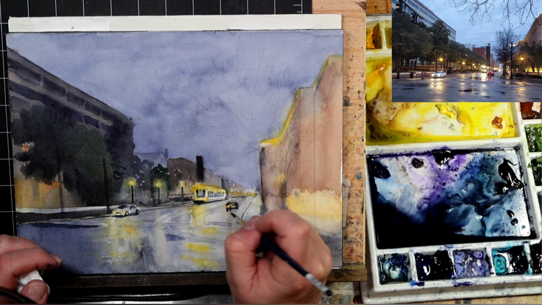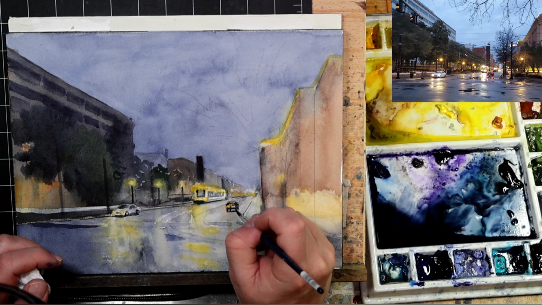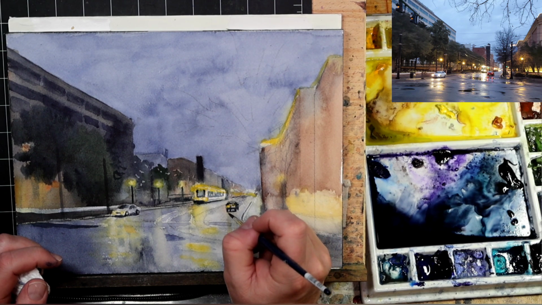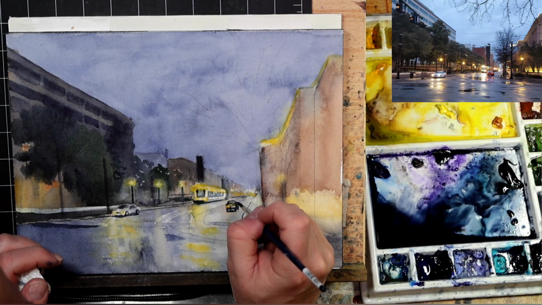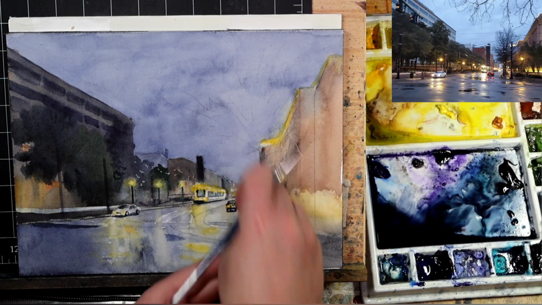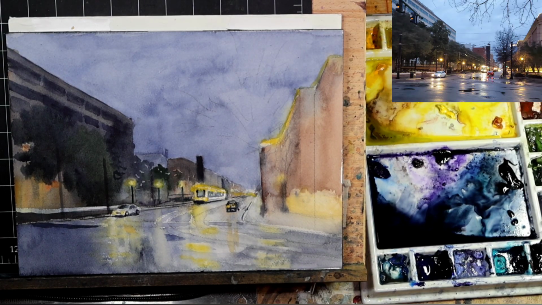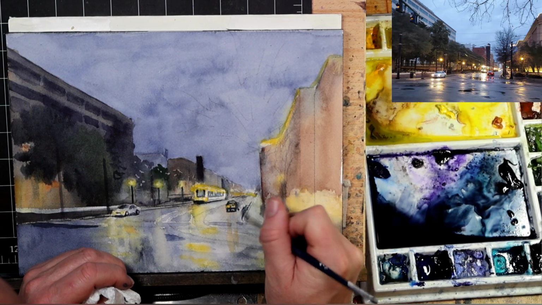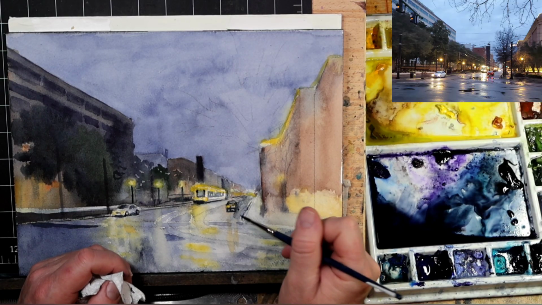And you notice I just used my paper towel to pick up what I put down in it. And it just lifts right up. So that's very helpful. I don't have to mess around with a bunch of scrubbing or lifting. I can just pick it up with a paper towel. But gotta be careful because you can also put pigment down that you didn't mean to put down. It's alright, we're gonna make that darker back there anyway. Alright.